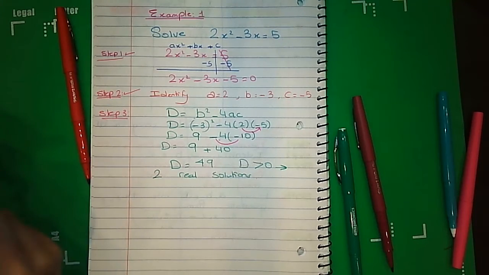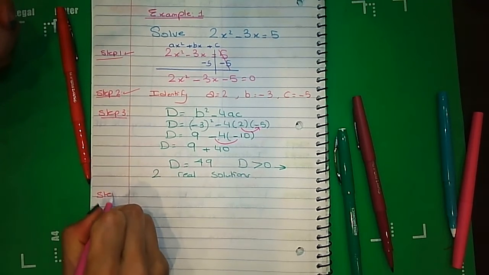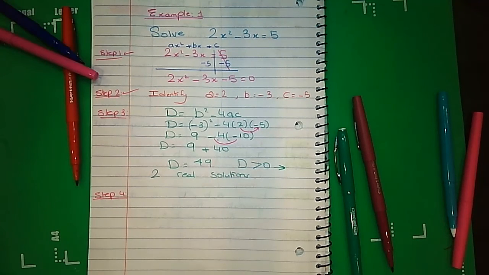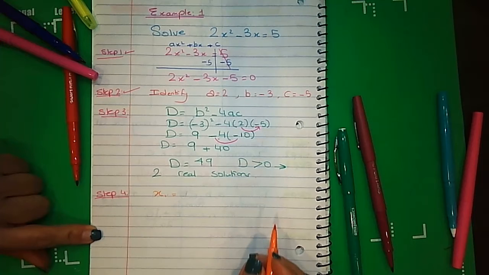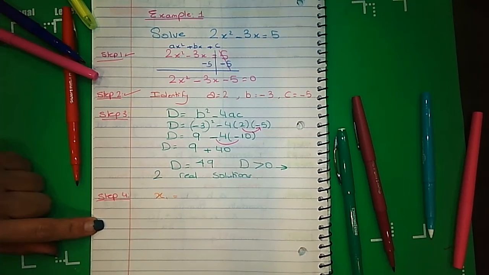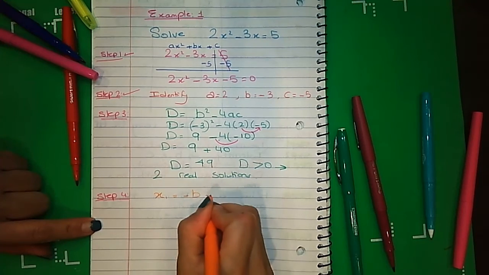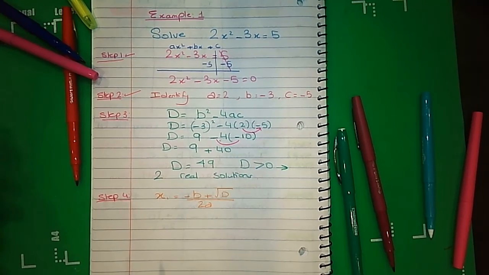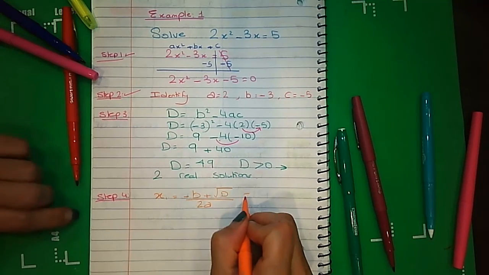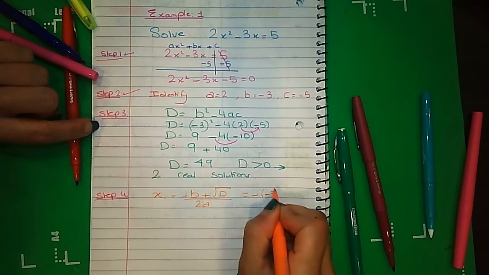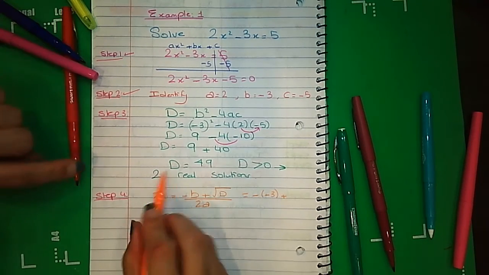Alright, step 4. We're going to plug it in. Let's see if that's a good one. Plug it in with x1 equal to negative b plus square root of d over 2a. This is going to be my first solution, which is negative b. I'm going to go back to here. Negative 3 plus, what is the square root of 49?